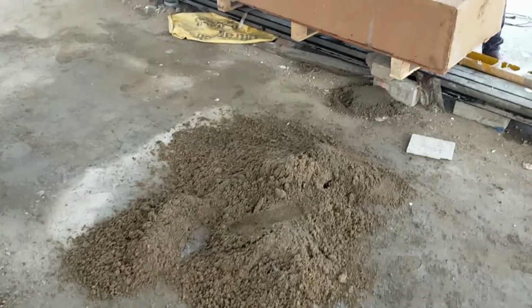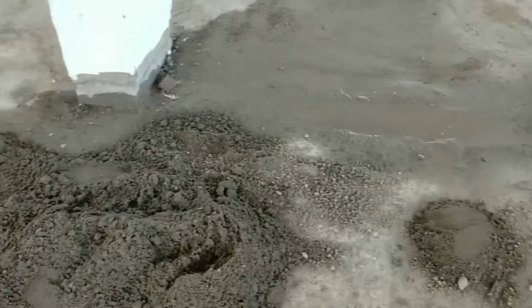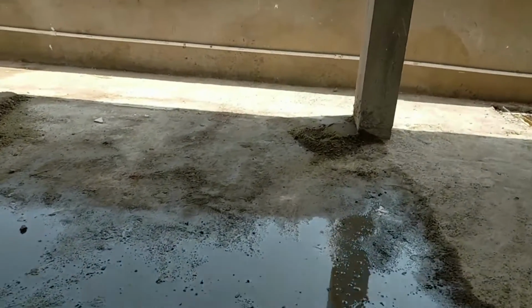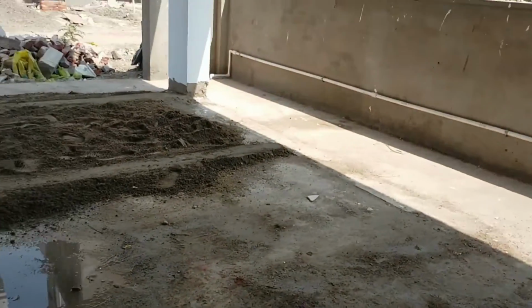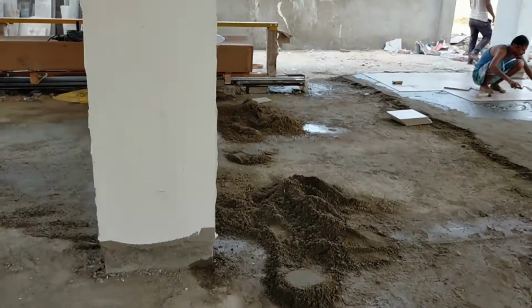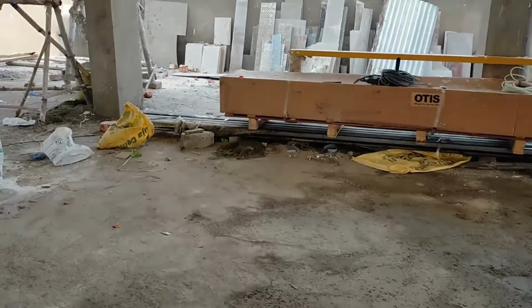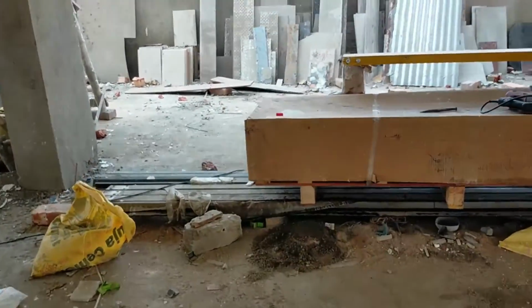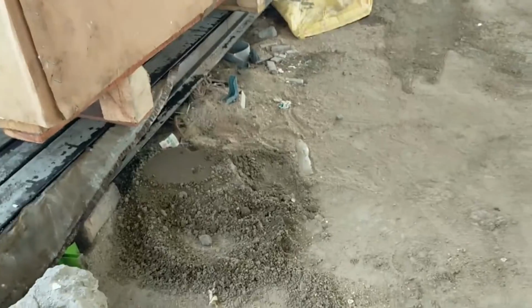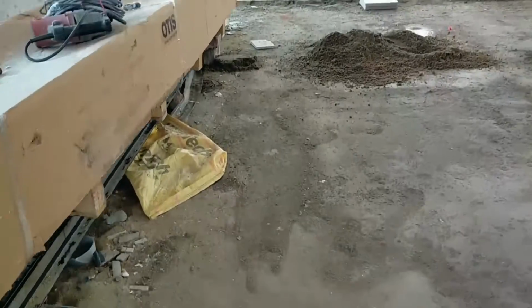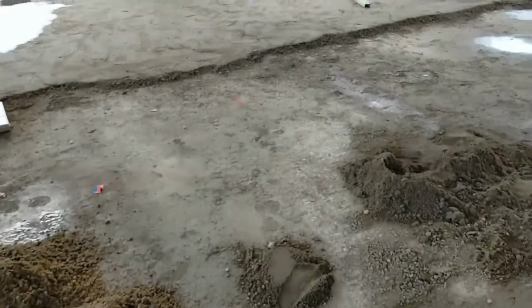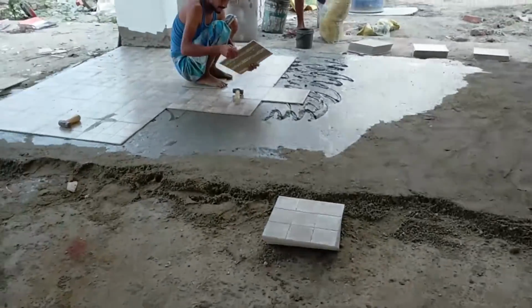How to install floor tile. Here are some steps you can follow. Prepare the subfloor. Then lay out the floor, and after the layout, mortar mixing. After mortar mixing, apply the mortar, and then install the tile. After installing the tile, cut the tile where it is needed.